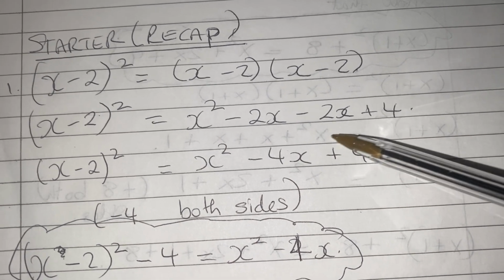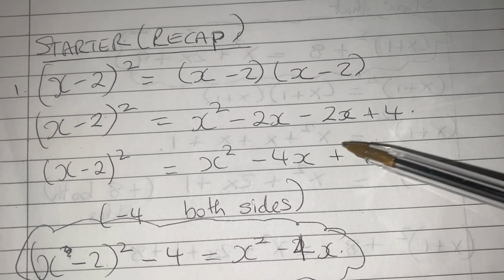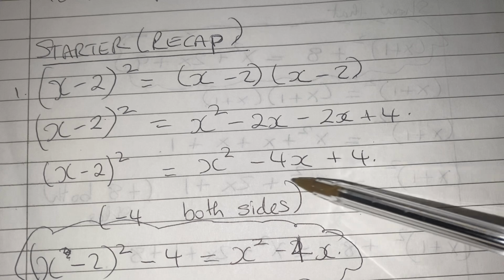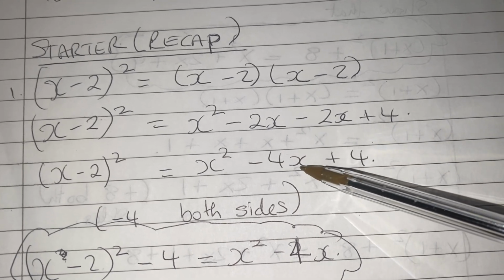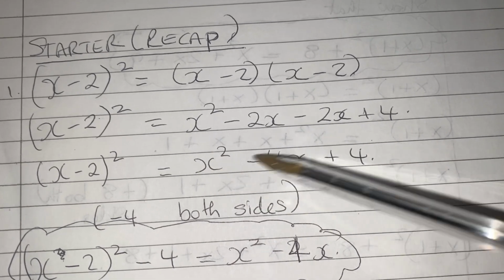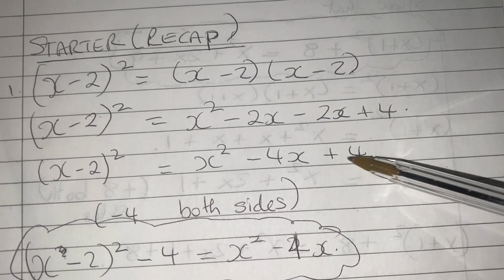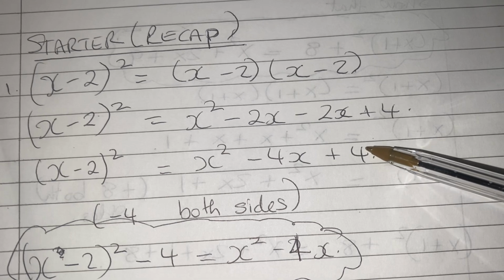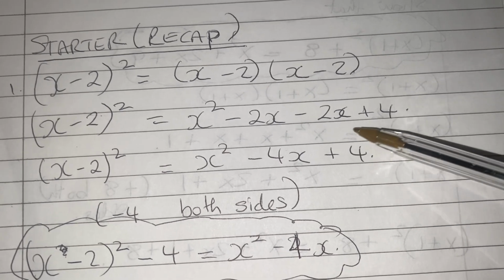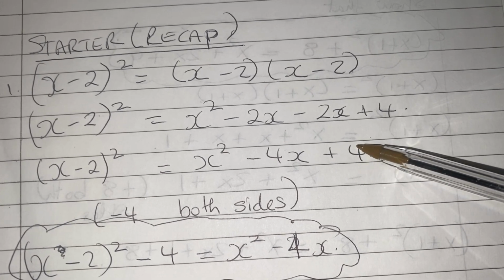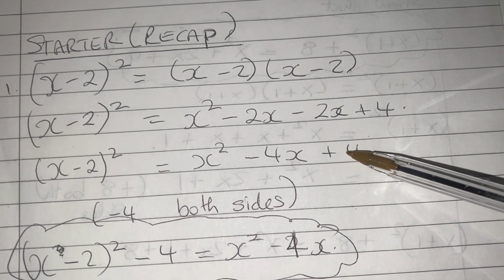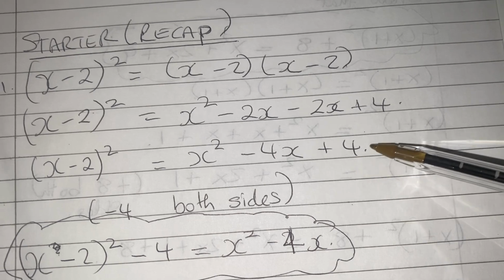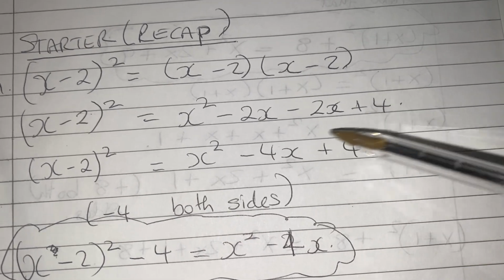Now, to complete the square, you are not using the coefficient of x squared. You are using the constant term that appears in the quadratic. So we want to get rid of the plus 4 here. What can we do to get rid of that? We subtract 4 on both sides.